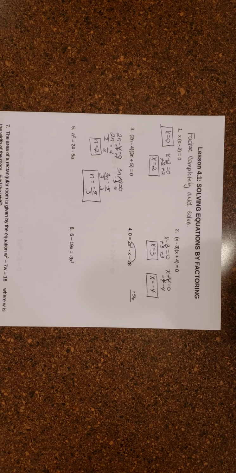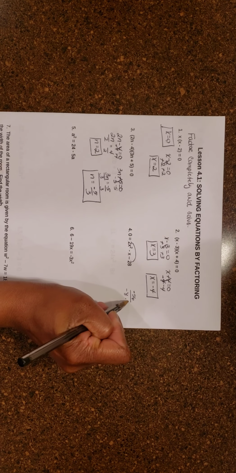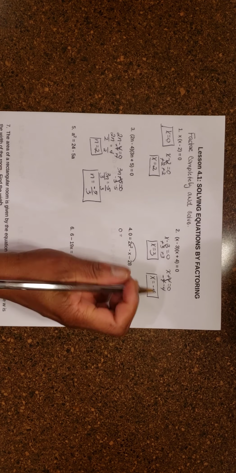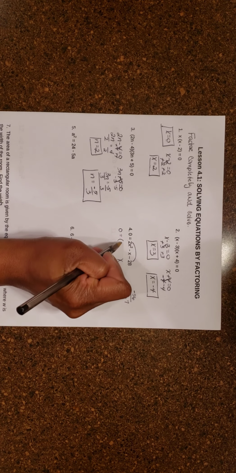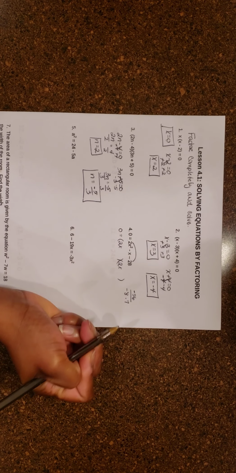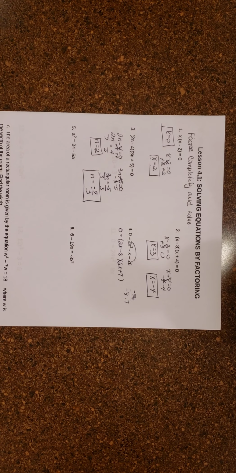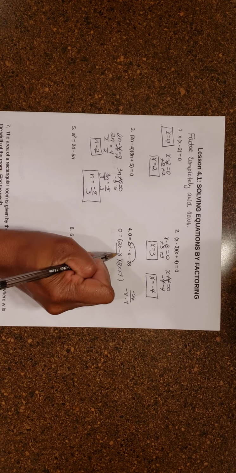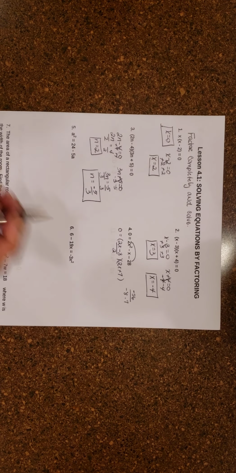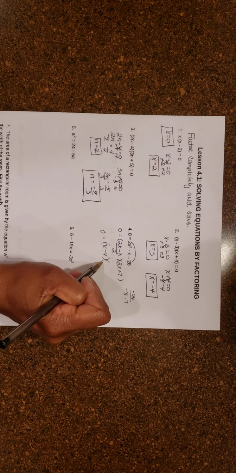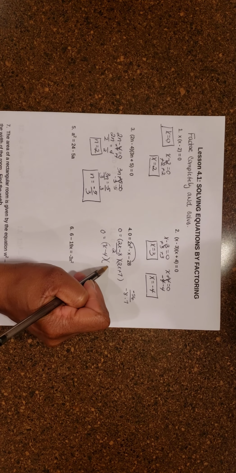Hopefully you guys will get pretty good at this. For the sake of keeping the video short, I will tell you what those factors are. -8 and +7. On our previous lesson, we understand that we are going to put 2x here, -8 and +7. I am going to simplify, divisible by 2. 0 is equal to x minus 4 and 2x plus 7.